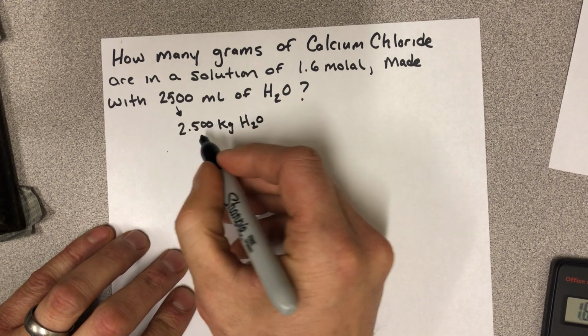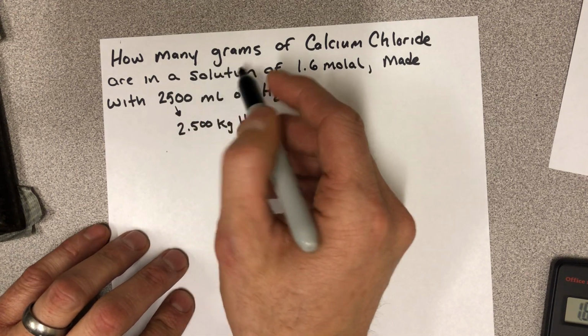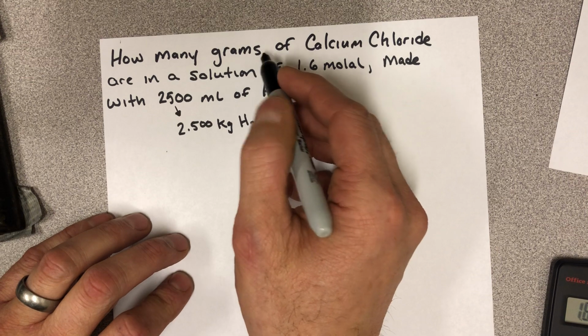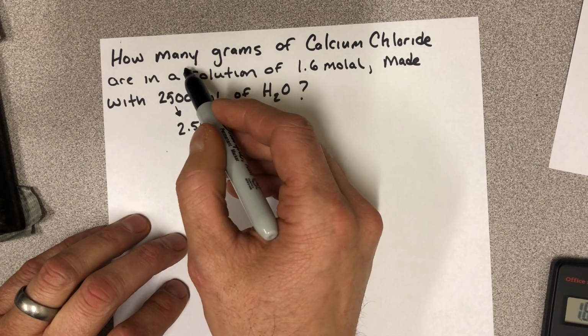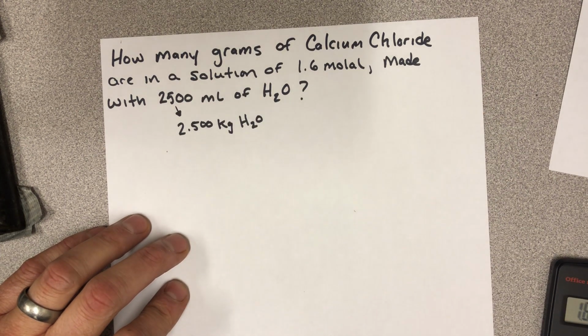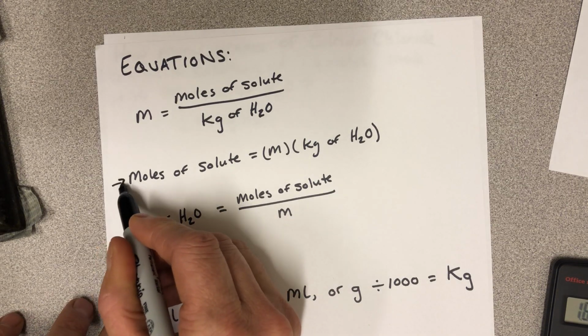So that's a number we'll use here. And when it's asking for grams, you've got to remember the close relationship between grams and moles. When a question asks how many grams, it's really asking how many moles, and then you can make a quick conversion to grams.